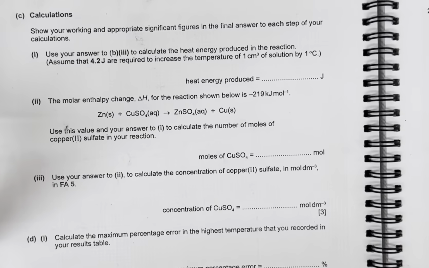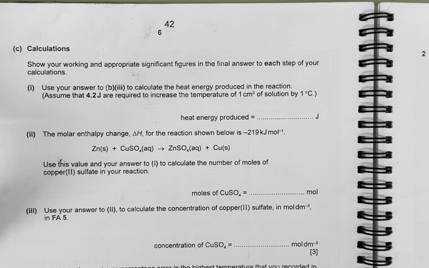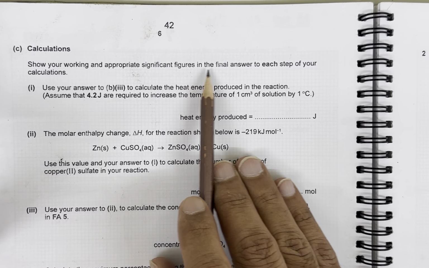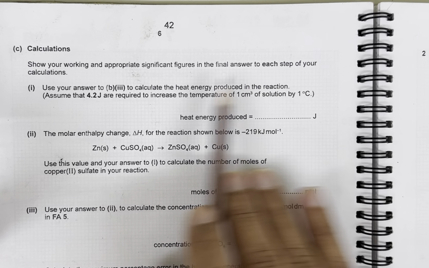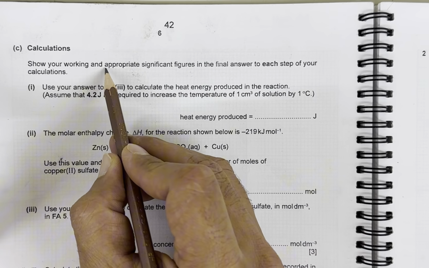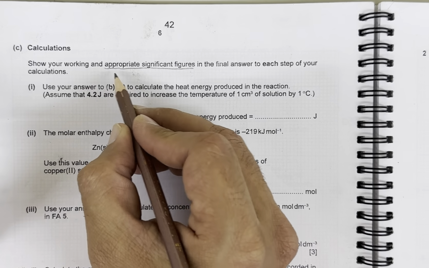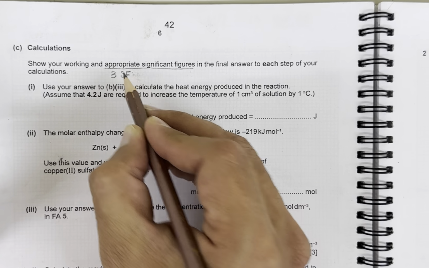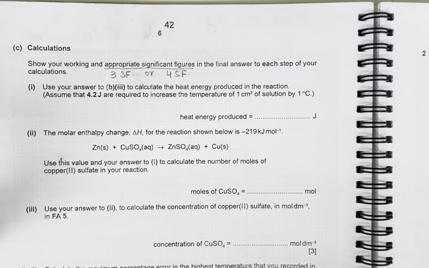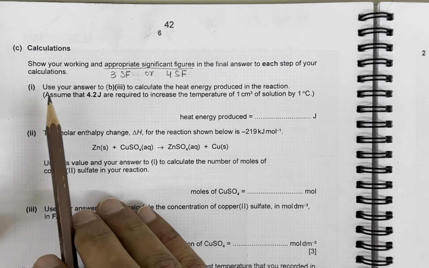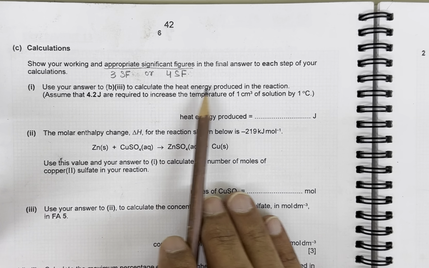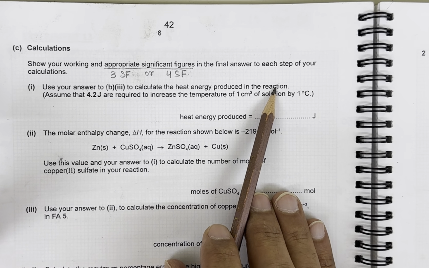In the next part, they have asked you to show your working and appropriate significant figures in the final answer to each step in your calculations. Significant figures appropriate. It means minimum you have to take 3 significant figures, and for better calculation you can take 4 significant figures. Now the next part says use your answer to B3 to calculate the heat energy produced in the reaction.